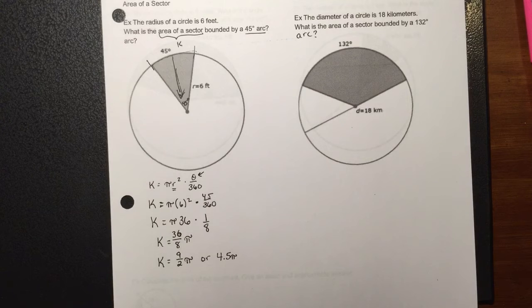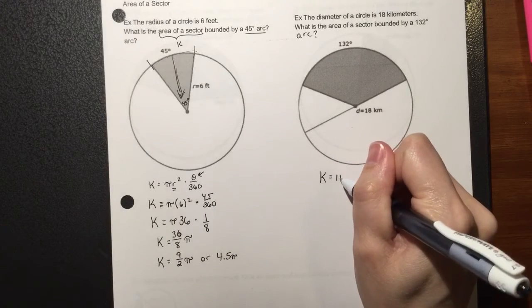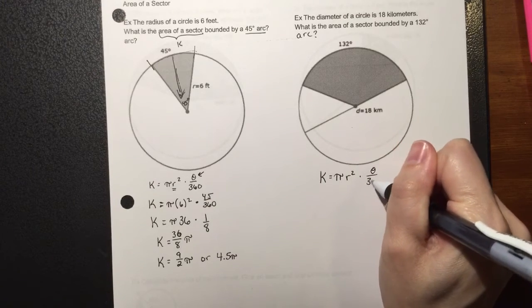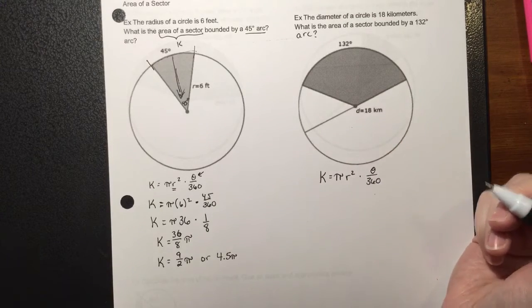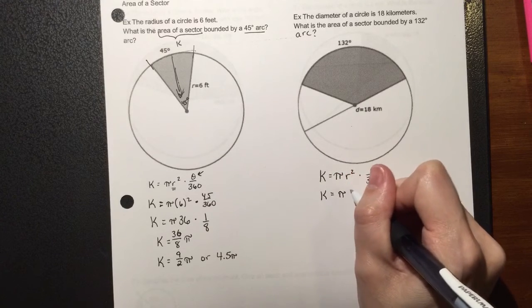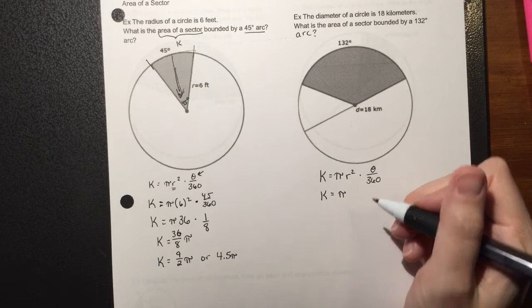Okay. So if we look at this, they want to know the area of a sector. That goes back to our definition that we had for area of a sector over there. The area of a sector is going to be equal to pi r squared times theta over 360. So k is going to be equal to pi times, and the r stands for radius.